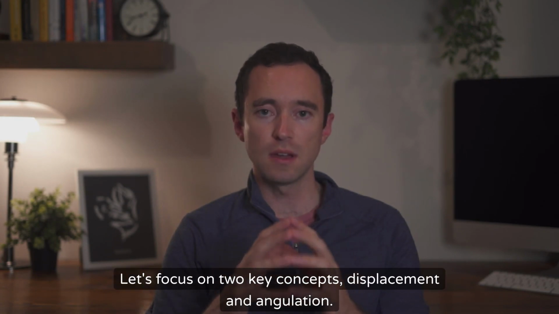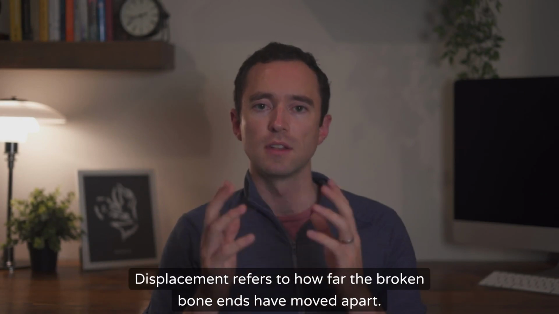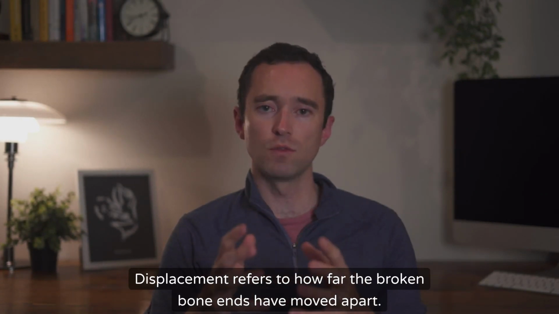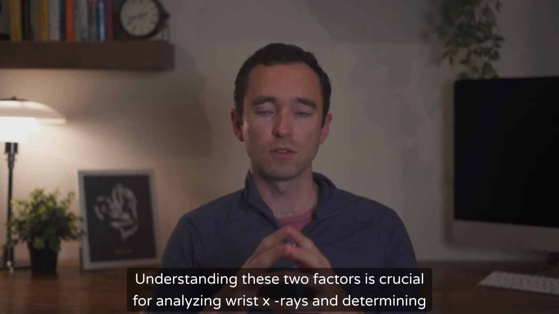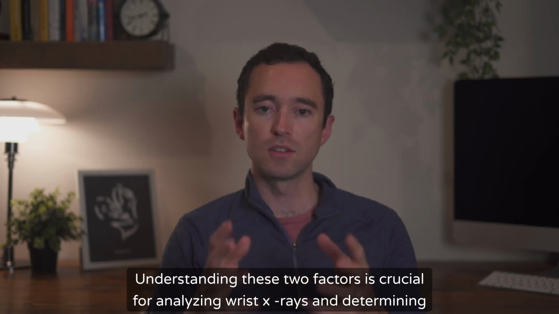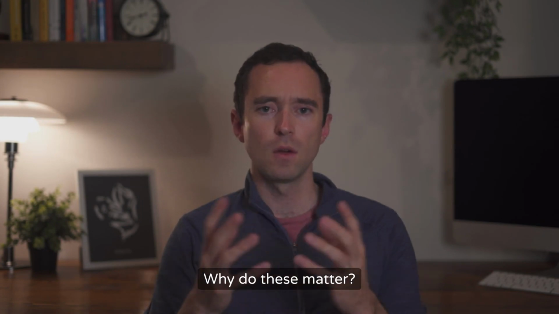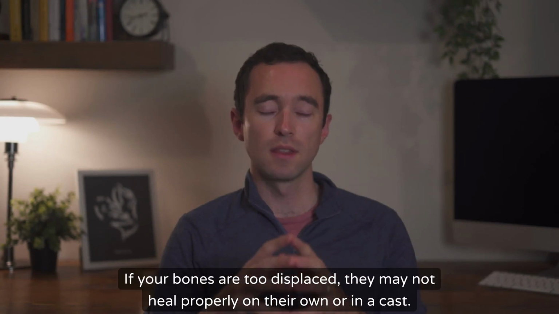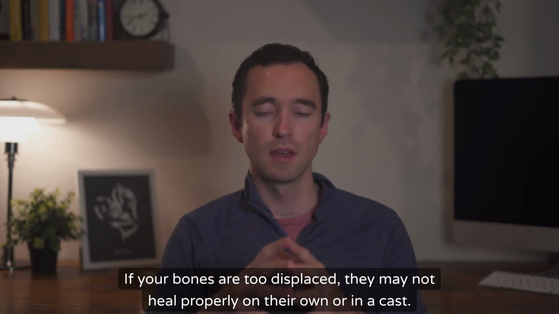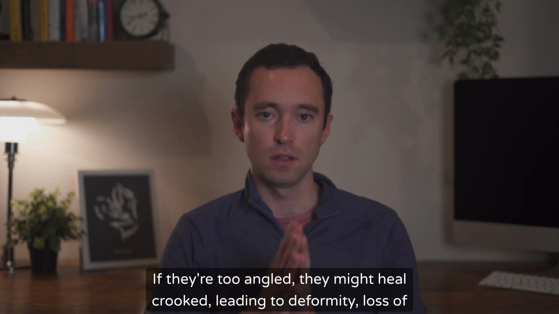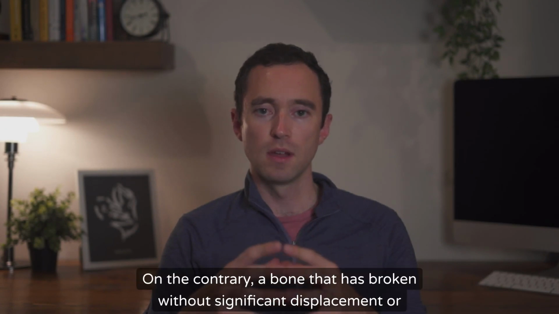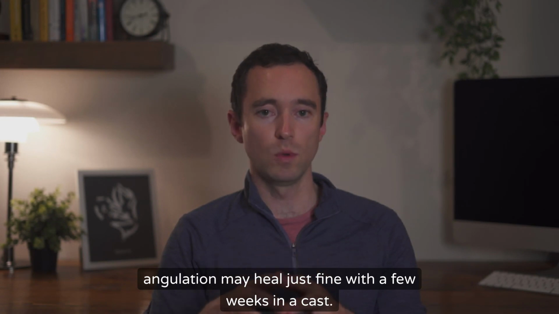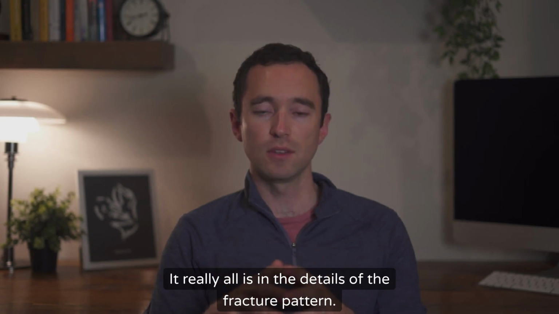Let's focus on 2 key concepts, displacement and angulation. Displacement refers to how far the broken bone ends have moved apart. Angulation refers to how far out of alignment they are. Understanding these 2 factors is crucial for analyzing wrist x-rays and determining the treatment that is most likely to succeed. Why do these matter? If your bones are too displaced, they may not heal properly on their own or in a cast. If they're too angled, they might heal crooked, leading to deformity, loss of movement, weakness, or arthritis. On the contrary, a bone that has broken without significant displacement or angulation may heal just fine with a few weeks in a cast. It really all is in the details of the fracture pattern.